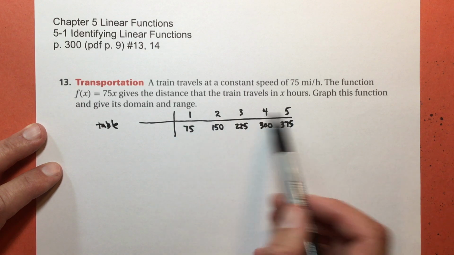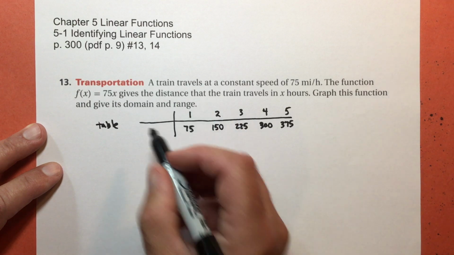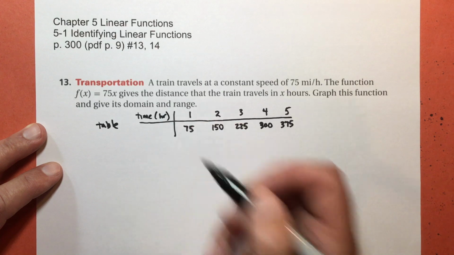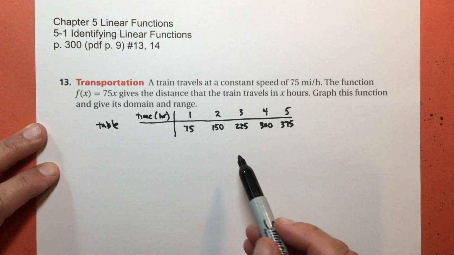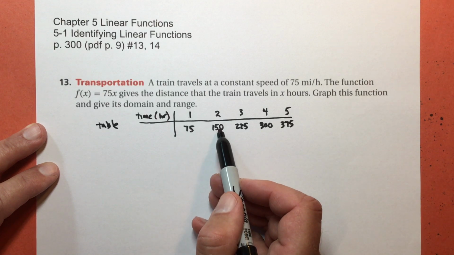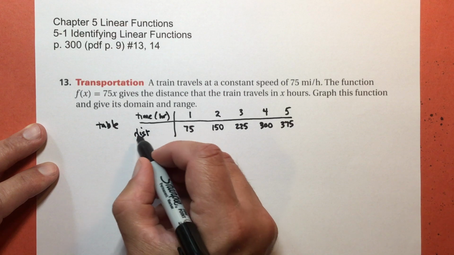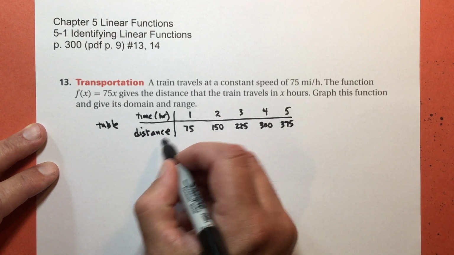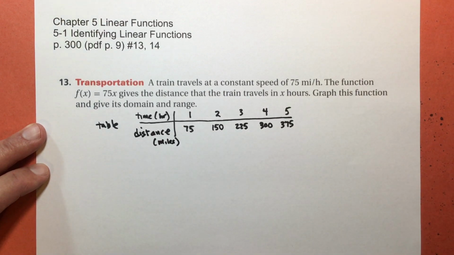Well, what do these numbers on the top represent? I said 1 hour, 2 hours, 3 hours. This is time measured in hours. What do these numbers represent? Well, I said 75 miles, 150 miles, 225 miles. This is distance, and I'm going to abbreviate because I don't have a lot of room. Actually, I do have room. Distance measured in miles. I'll put the miles below it.